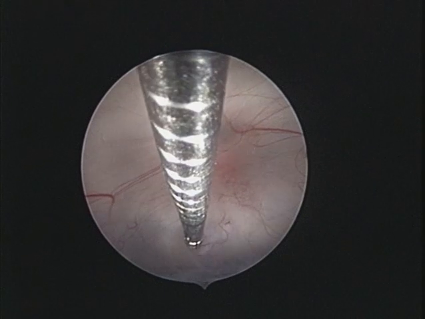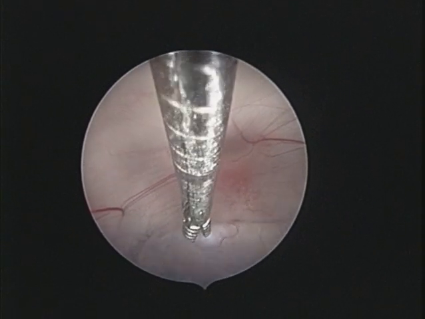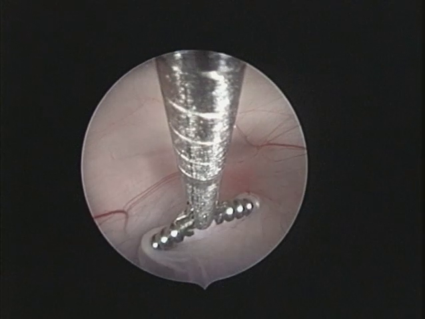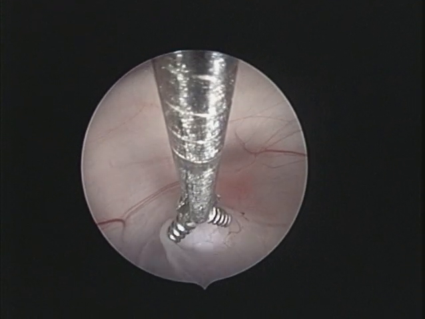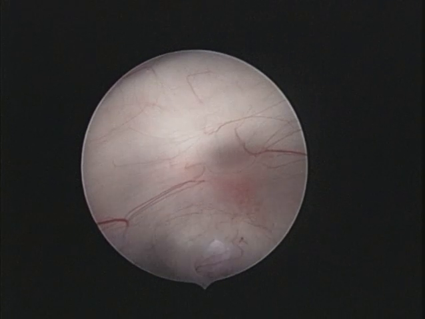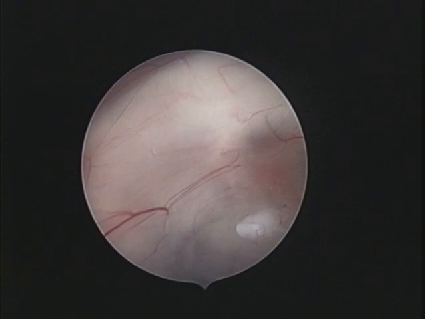It's in the premammillary recess that the endoscopic third ventriculostomy is performed using forceps. Note that the edges of the opening and the recess are pulsating immediately, which constitutes evidence of good flow of the cerebrospinal fluid between the cistern and the third ventricle.